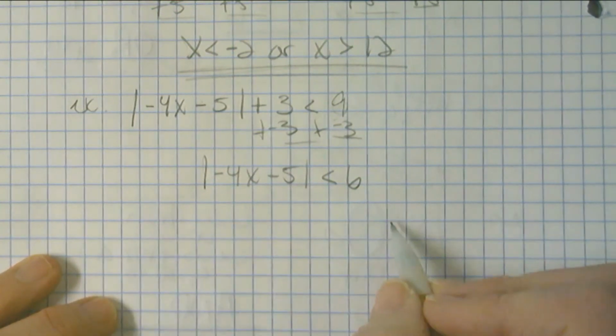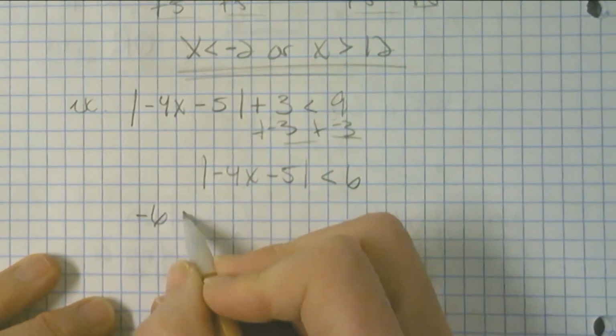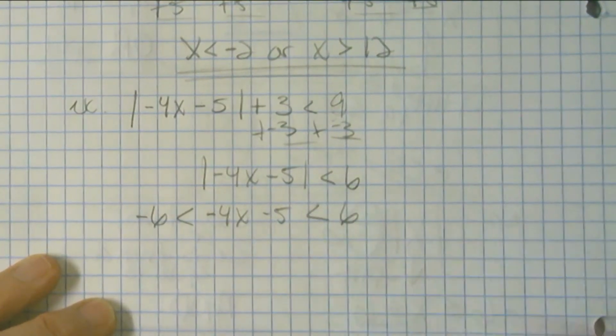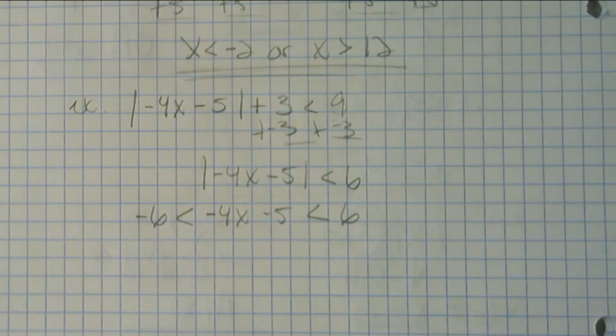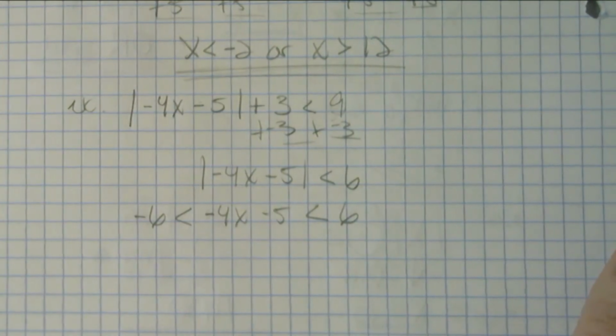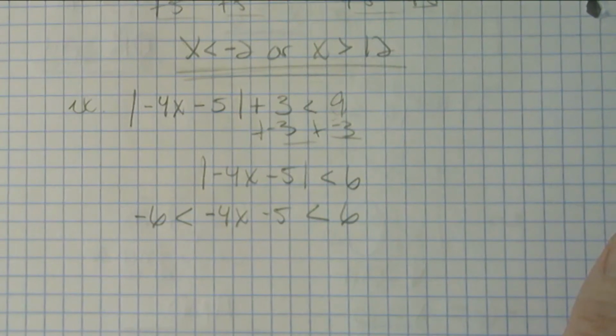So you put it all as one, right? So it should look like this. Negative 6 is less than negative 4x minus 5, which is less than positive 6. This is what you should be writing. Because it's an and, you do that, period. So you're setting that up as one big thing right away. Doesn't that make sense? Yeah, so go ahead and set that up right away.